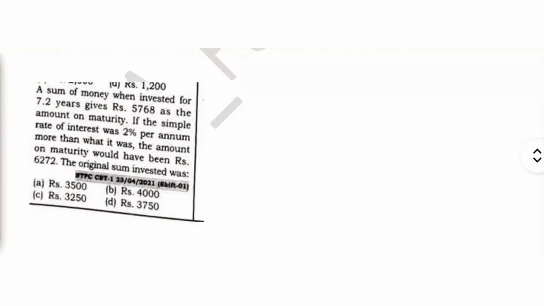A sum of money when invested for 7.2 years gives 5768 as the amount on maturity. If the simple interest rate were 2% per annum more than what it was, the amount on maturity would have been 6272. So, guys, why does this amount on maturity increase? It increases because of this 2%, for how many years? For 7.2 years.